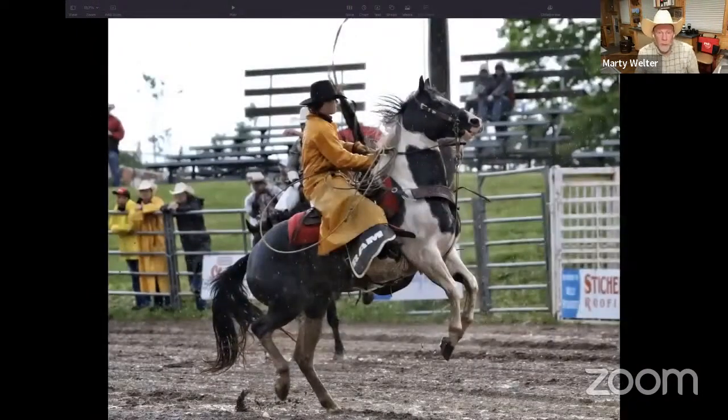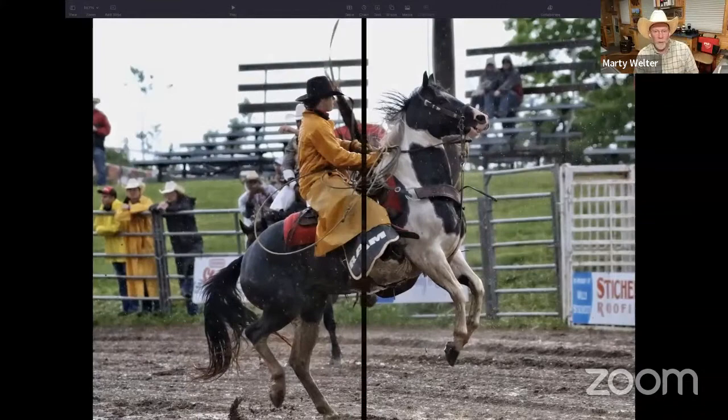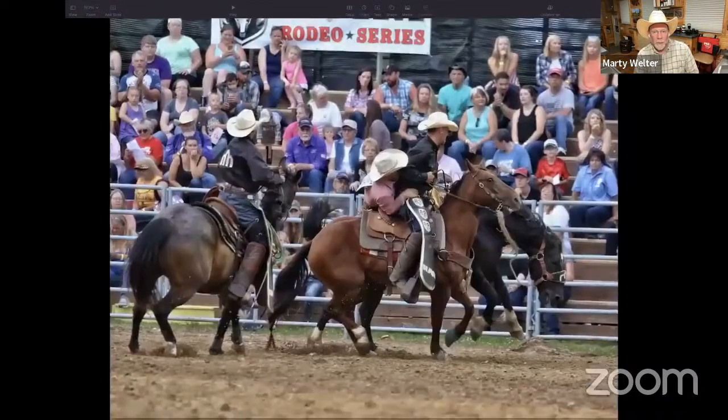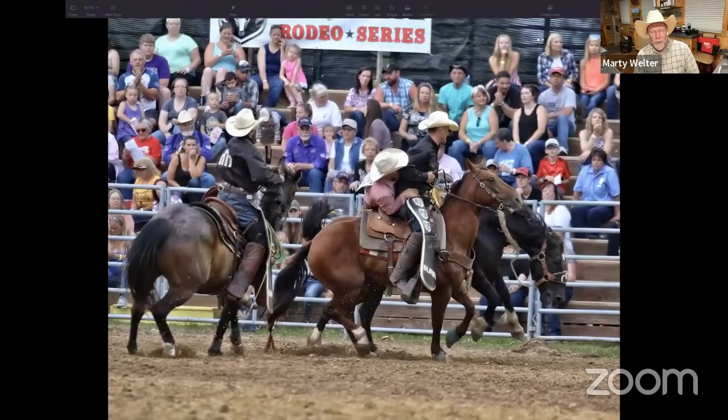So the pickup men, they're there to do a lot of things during the rodeo, one of which is to kind of rescue the horse riders, the bareback and saddle bronc riders. So here you can see that the cowboy's ride is done. He's jumping on the back of the pickup man's horse to get off of the bucking horse and get down to the ground safely. Them guys work really well together.